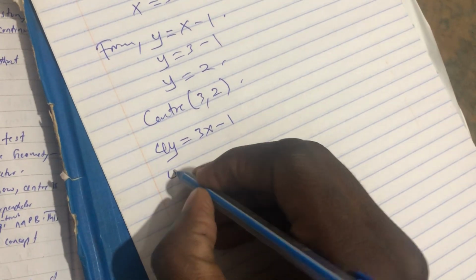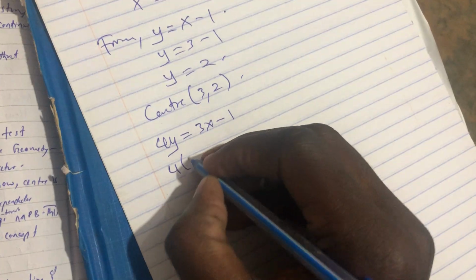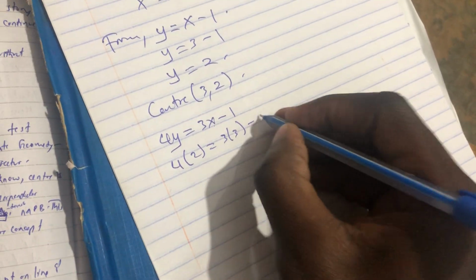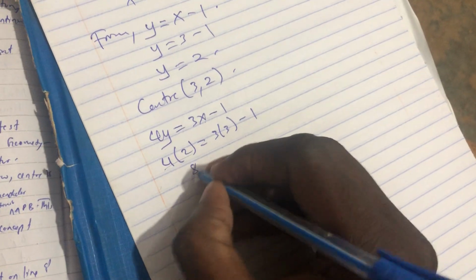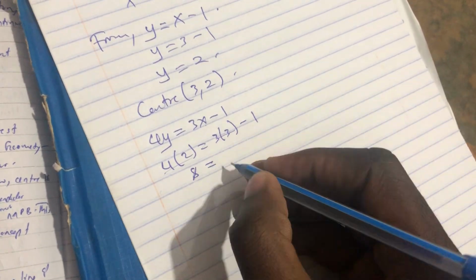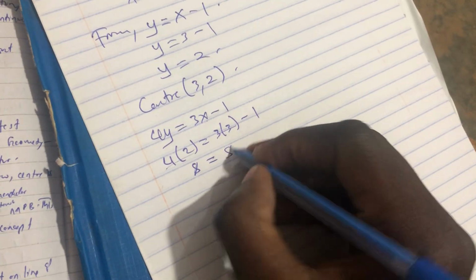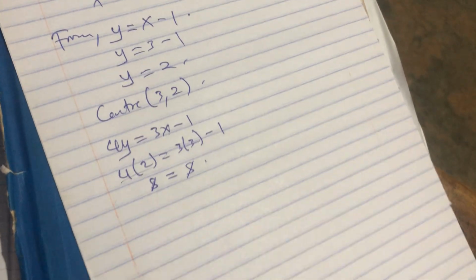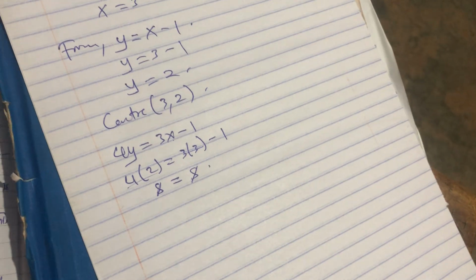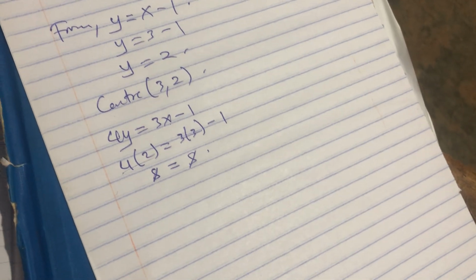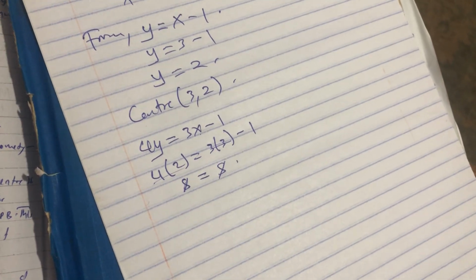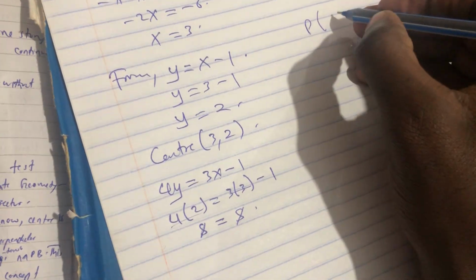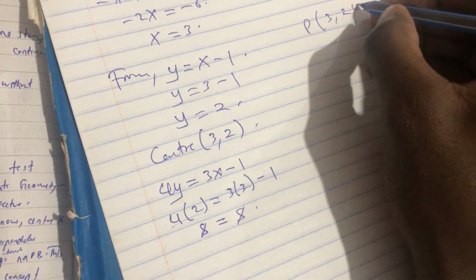I've gotten my y to be 2 and my x to be 3. When I substitute, 4 times 2 is 8, and 3 times 3 minus 1 is 9 minus 1, which is 8. Therefore, it does lie on that line. So that is true. Are we together? That is 100% true.